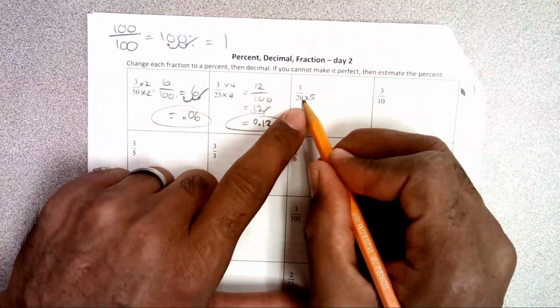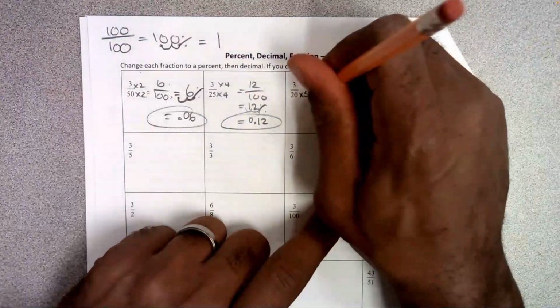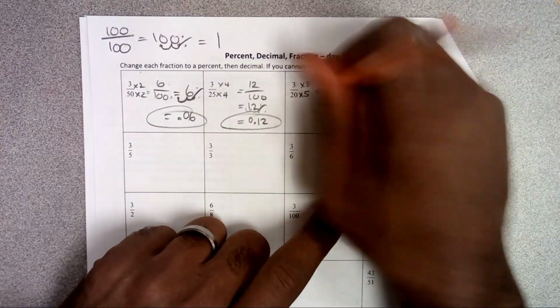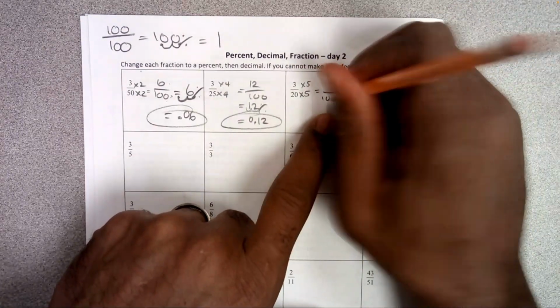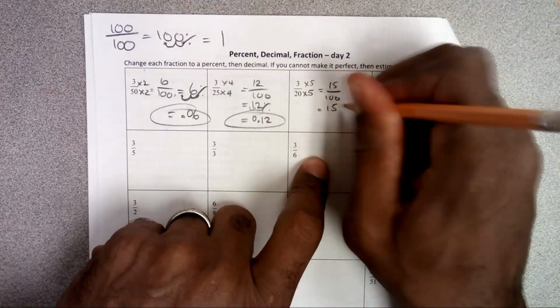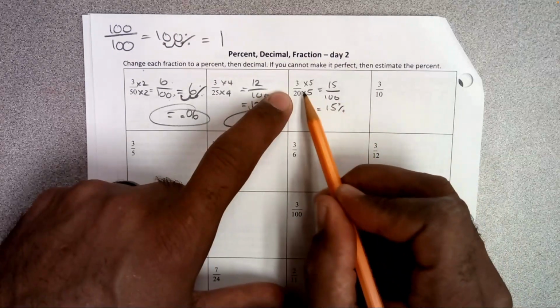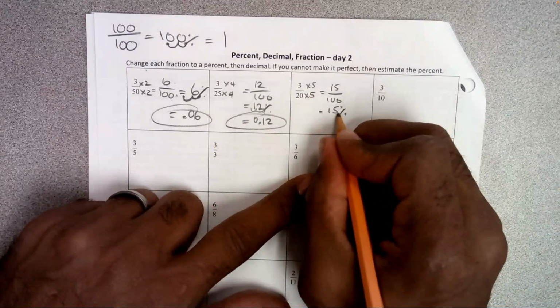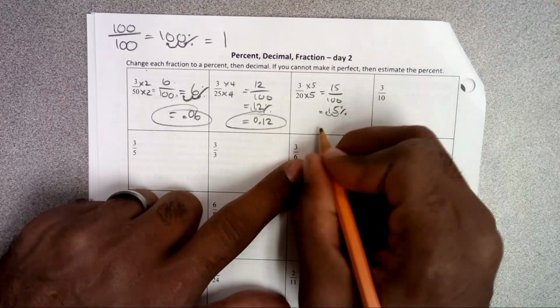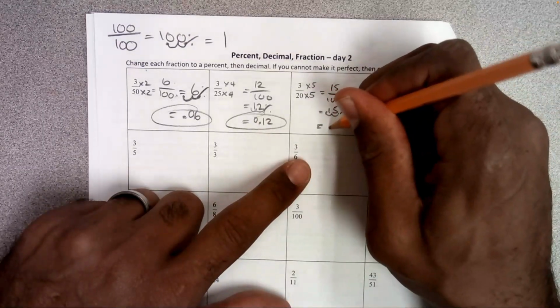All right. So in order to get 100, I do 20 times 5, and that's 100. So I'm also going to multiply the 3 times 5. 20 times 5 is 100, and 3 times 5 is 15. So that makes it 15%. Remember, the goal is that we're converting this fraction into a percent. And then I move that decimal 1, 2 places to the left. So the answer in decimal form is 0.15.